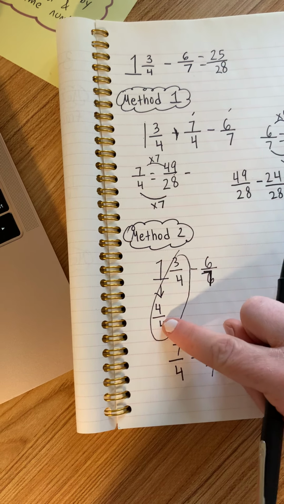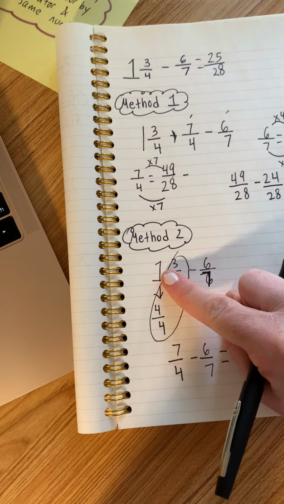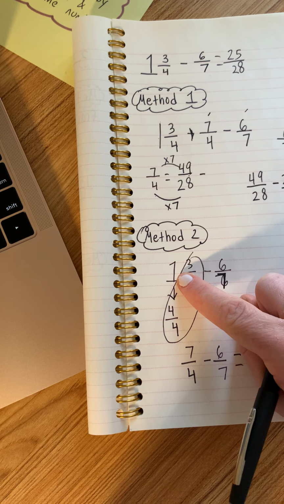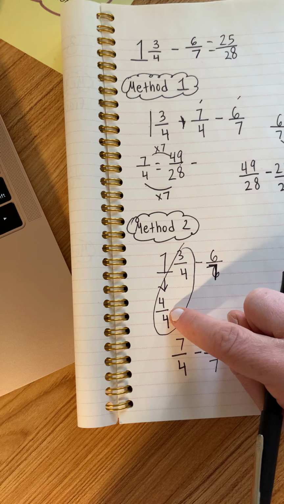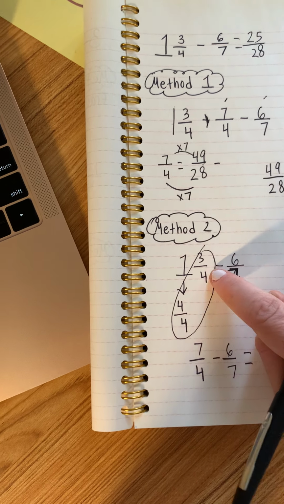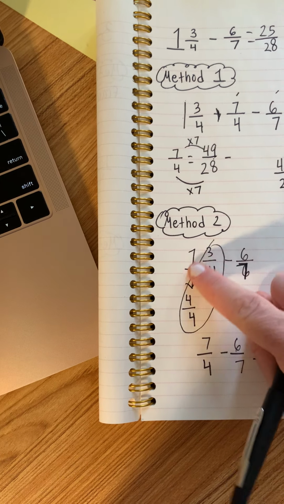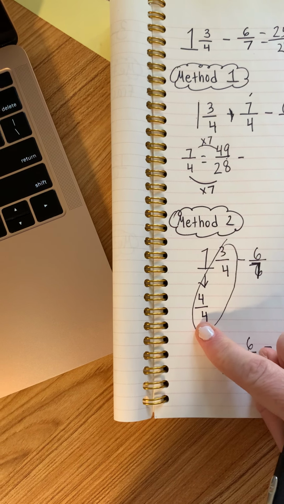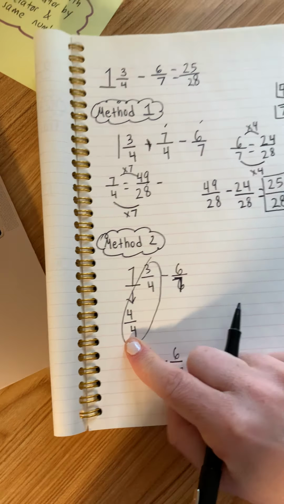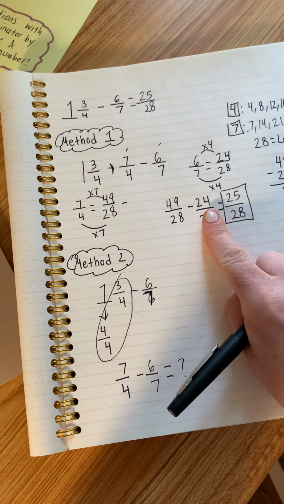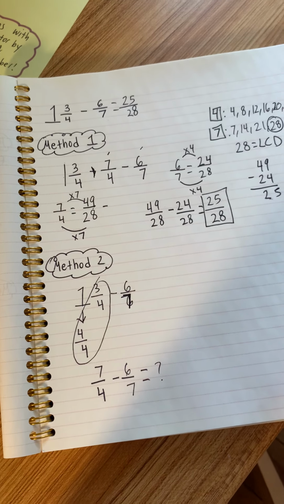But I just wanted to show you again how I would take a whole away from the minuend, write it as a fraction equal to one whole with the same denominator of the fraction in the mixed number, and combine it. Okay, so both of these strategies will help you. All right, happy subtracting mixed numbers.